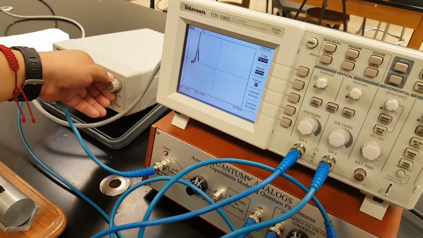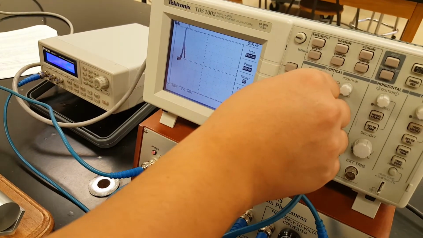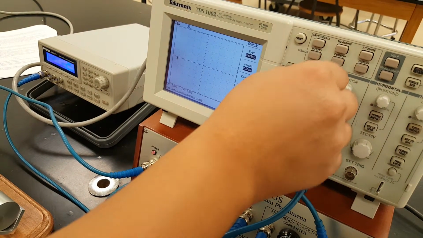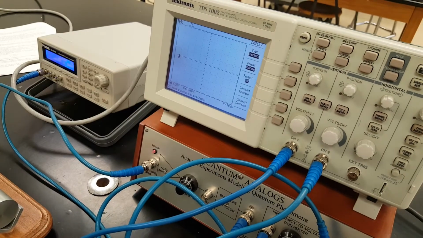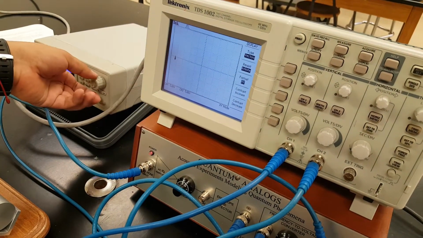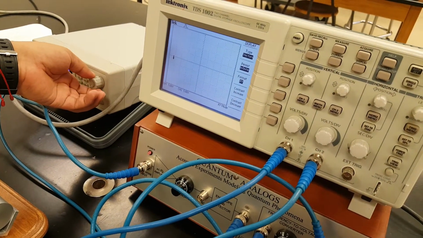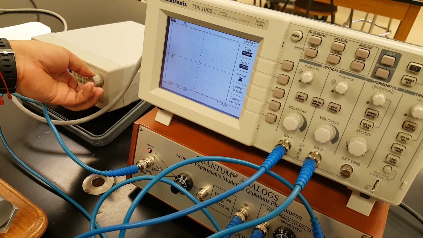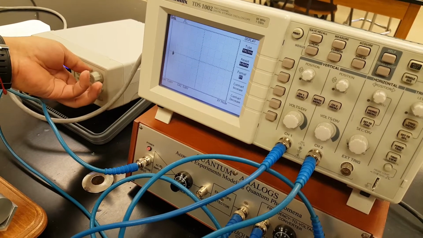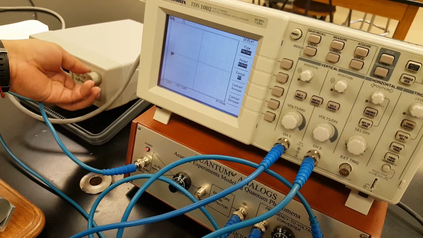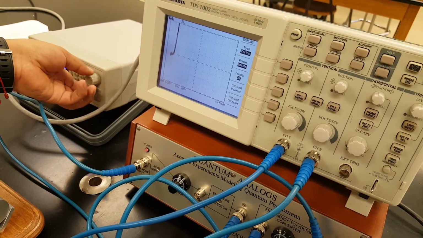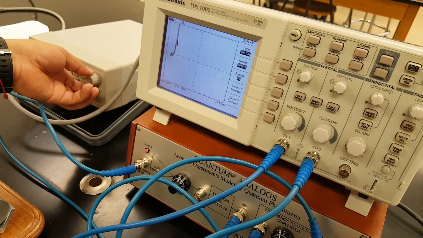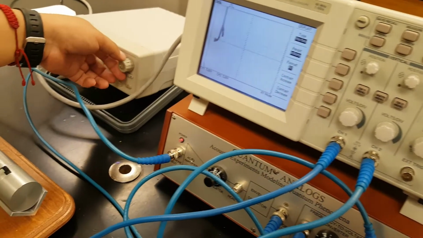now, let me move this out of the way. So what I have done here is set the display to XY mode and they persist. So any movement that I do of this, any movement in the signal will be tracked, will leave a trace. And so you can visualize the presence of a resonance like you saw there.